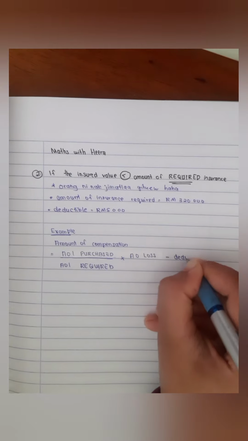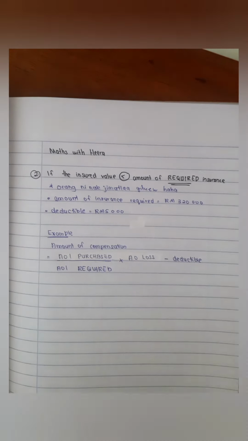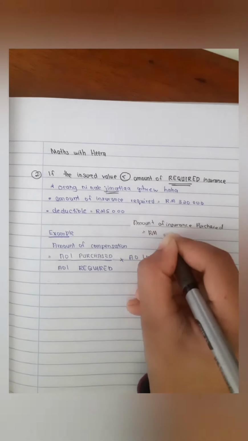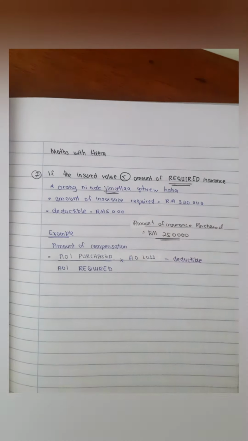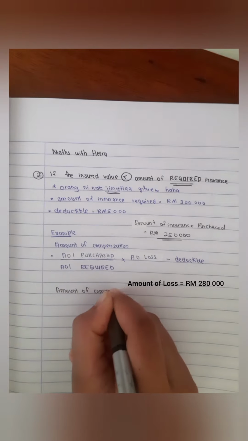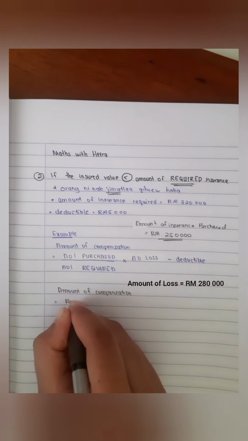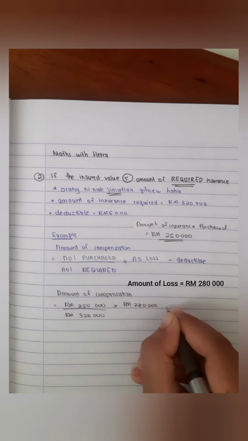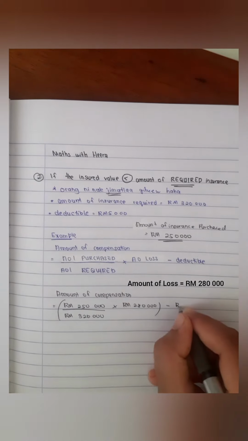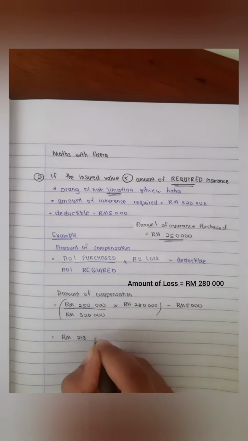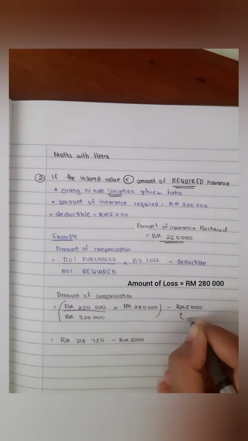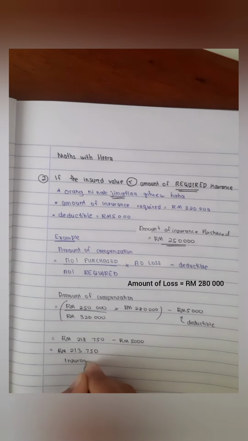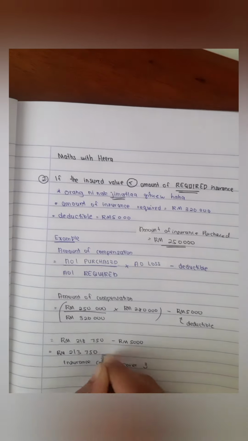Baru tolak deductible, okay? So let's say the amount of insurance purchased kita ialah 250,000 ringgit. Let's calculate the amount of compensation that we'll get from the insurance company, which is 250,000 ringgit over 320,000 ringgit times by 280,000 ringgit, which is our loss, minus the deductible 5,000 ringgit. So here you can see the calculation. So it is 213,750 ringgit.